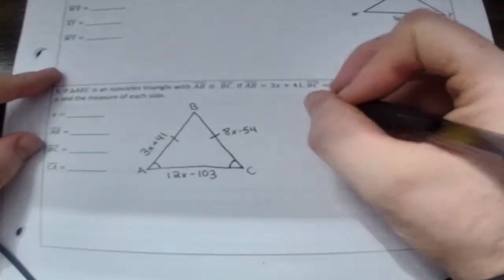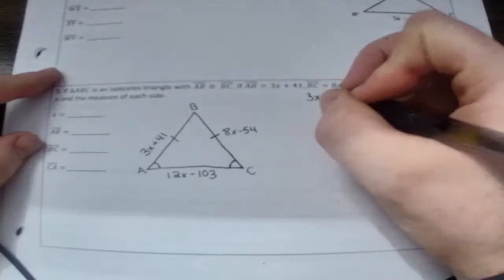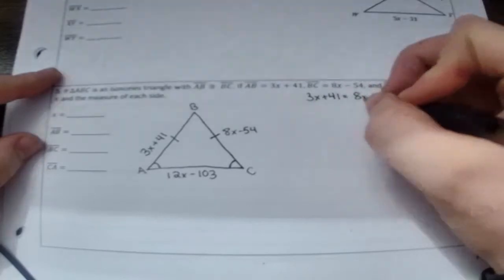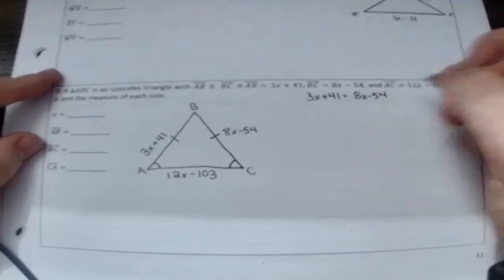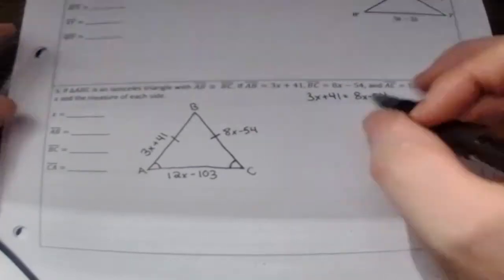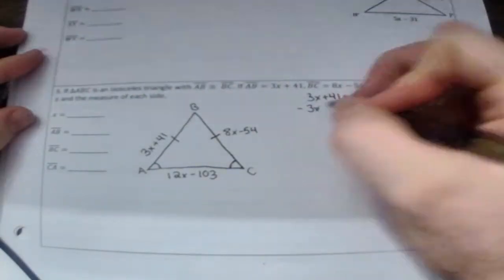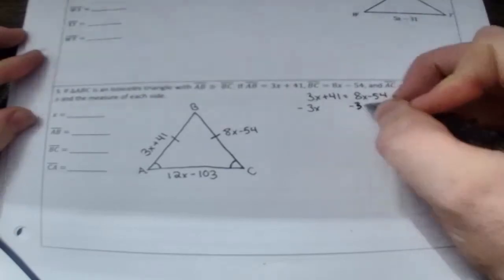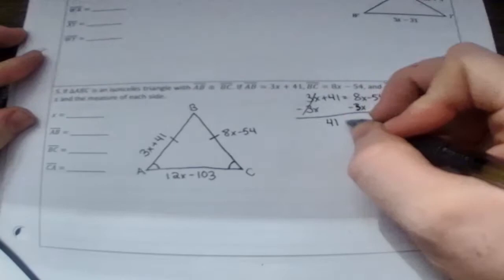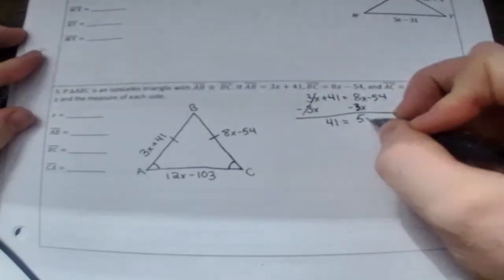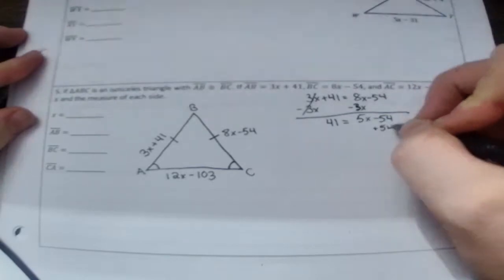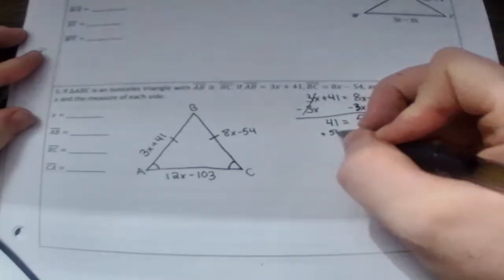We're going to do 3x plus 41 equals 8x minus 54. So those are the two sides that are congruent, so we set them equal. So I am now going to subtract 3x from both sides. When I do that, I have 41 on the left equals 5x minus 54. Add 54 to both sides.